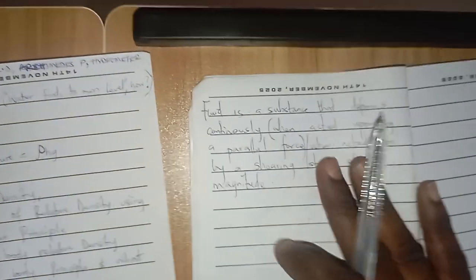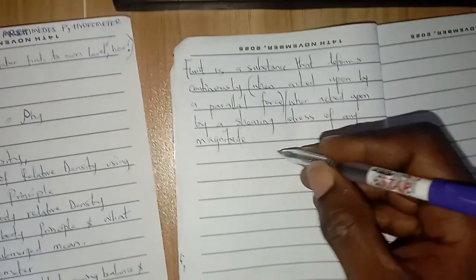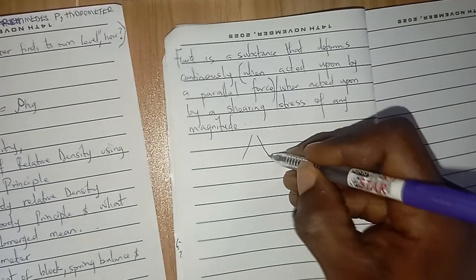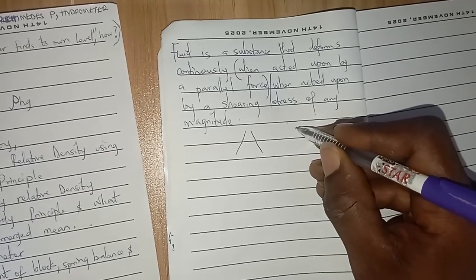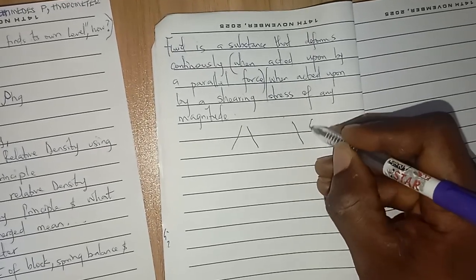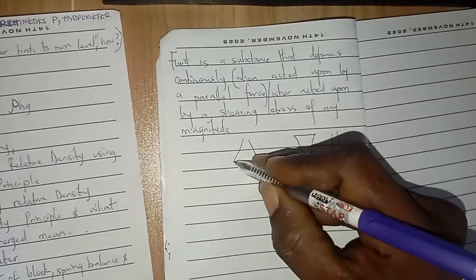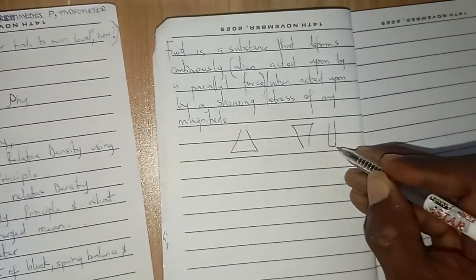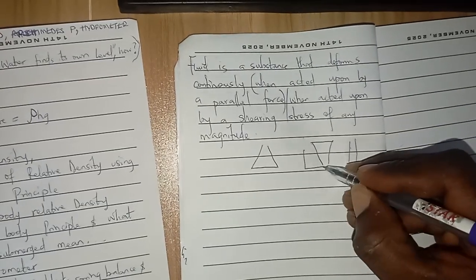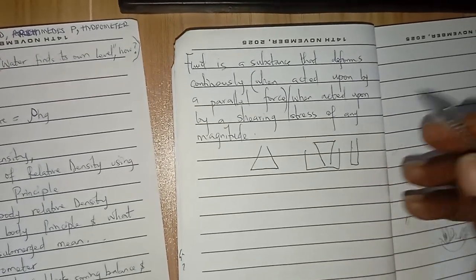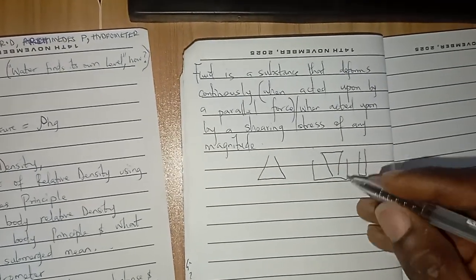What that statement means is that if you have, for example, a container like this, and another one like this, and another one like this, and you pour equal water inside them.